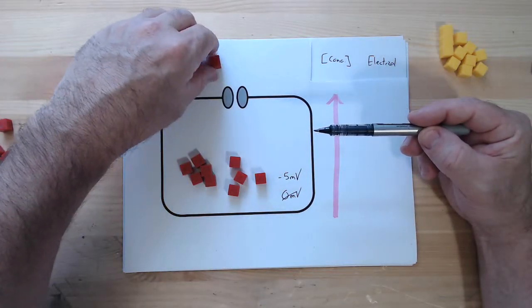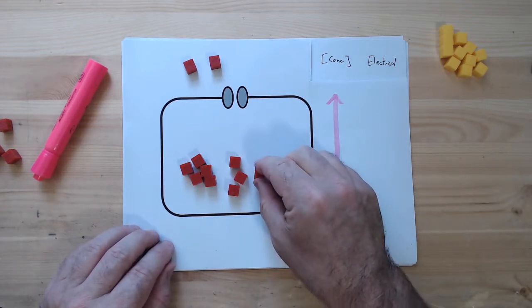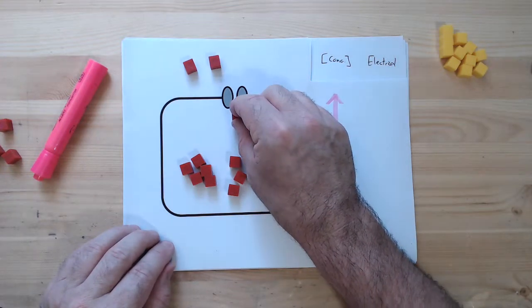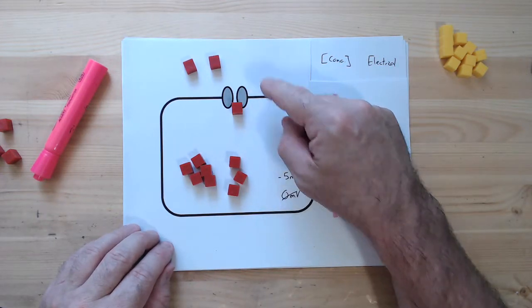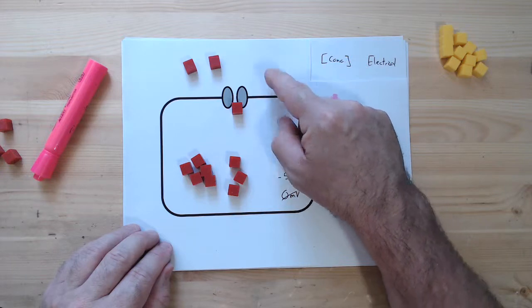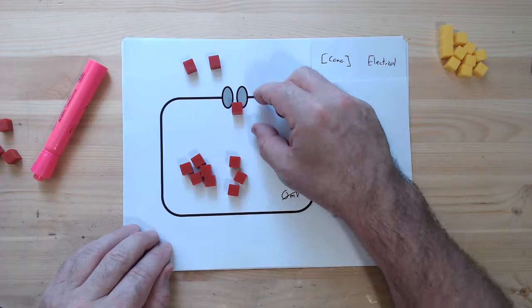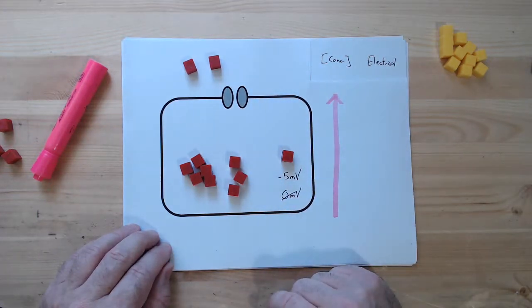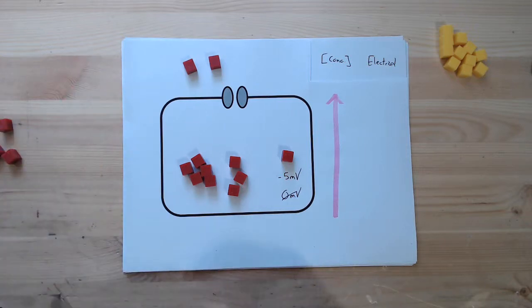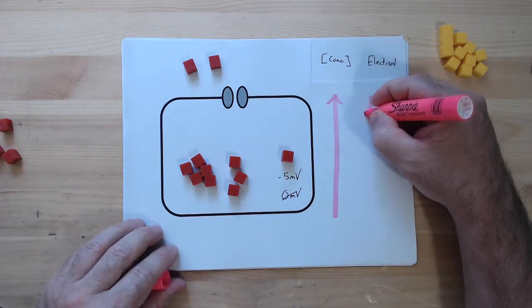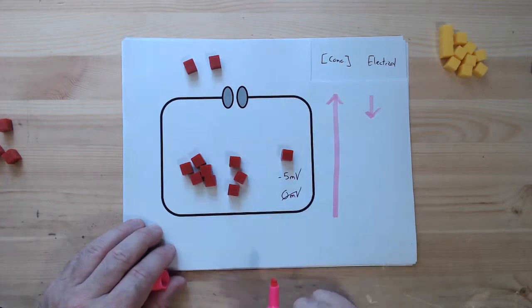Now, if we have another ion leave, we have a situation where, again, this area is relatively more positive than this area. So the ion really doesn't particularly want to go out here. And this is a nice little negative zone that the ion would prefer to stay in, right? Remember, negatives and positives attract. So just like we had previously, there is a concentration force, or I should say an electrical force, that tends to oppose the movement of potassium out of the cell in this particular case.